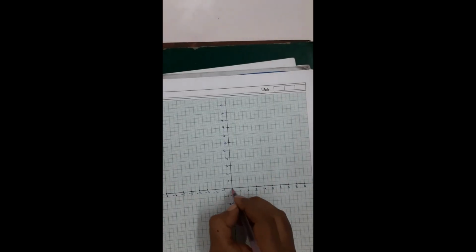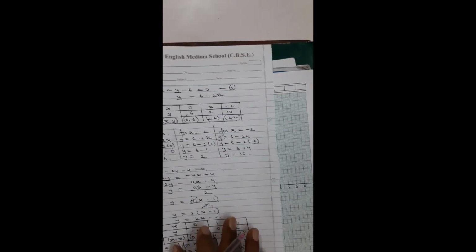Fine, so here our graph is ready, my dear students. So now graph means our coordinate system is ready, not the graph.